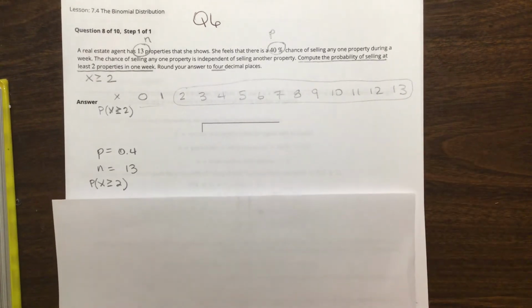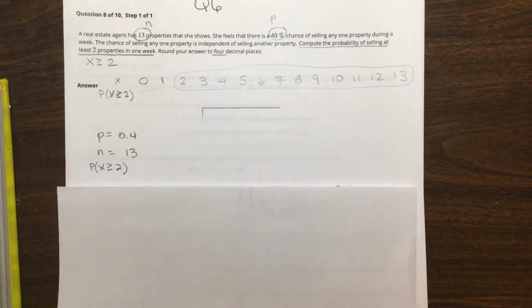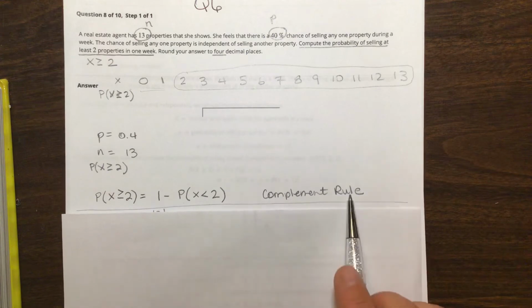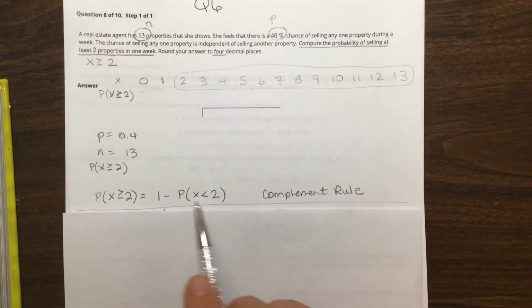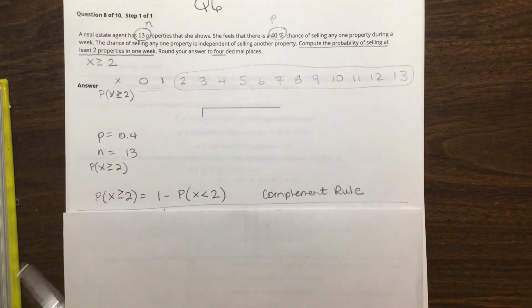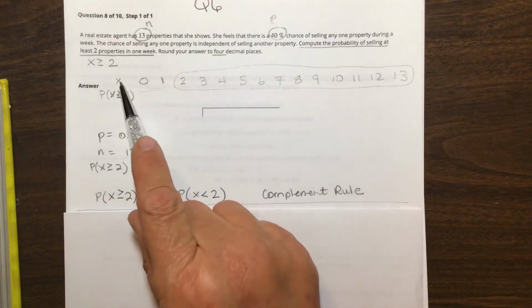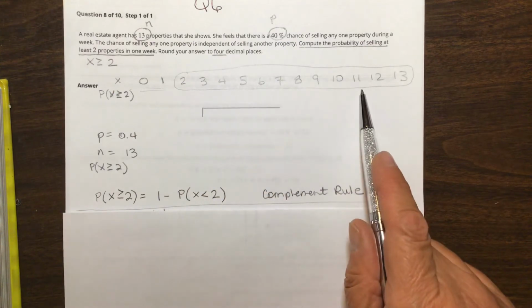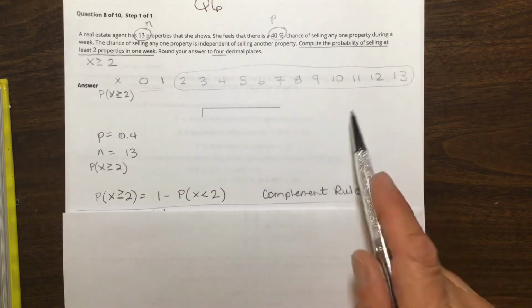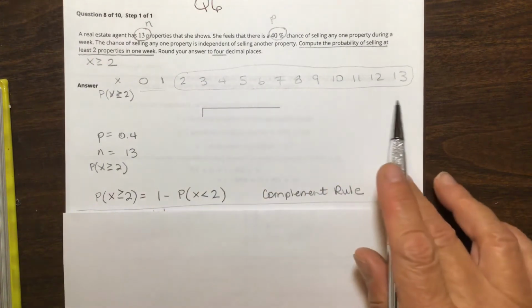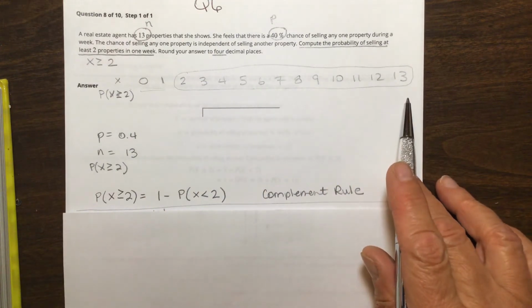So we're going to do a little bit different type of thing here where we're going to use what's called the complement rule. Okay, so what that means is, again, thinking about how each one of these x values has some kind of a probability. We don't know what that is right now. That's kind of what we're working on. But if we added all those probabilities together, they would equal 1.